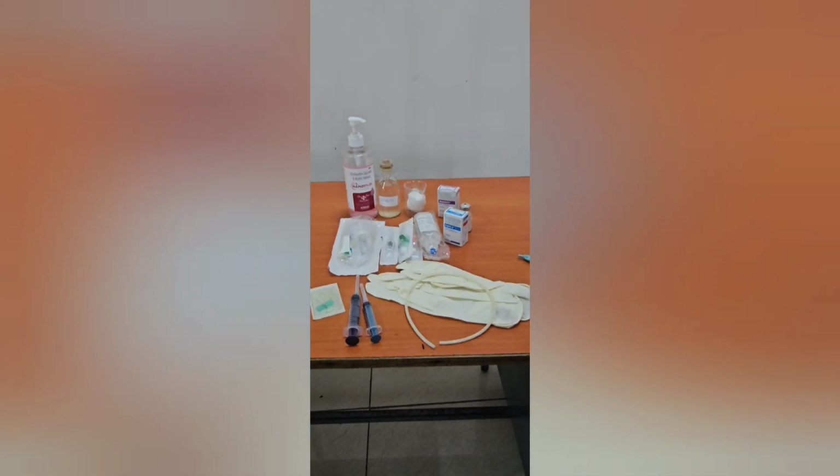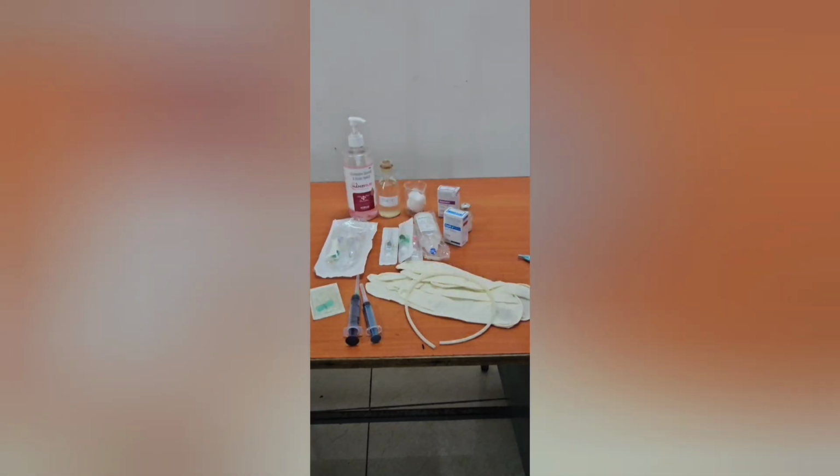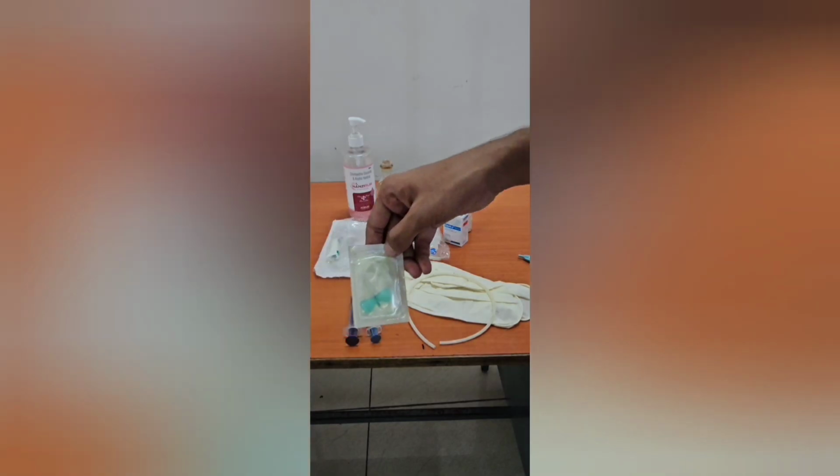Then we'll be using an IV drip set and Venflons. There are two types of Venflons, a regular Venflon and a butterfly Venflon for emergencies.